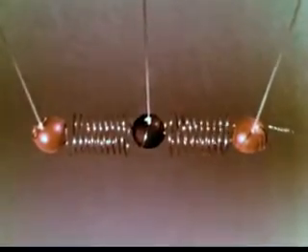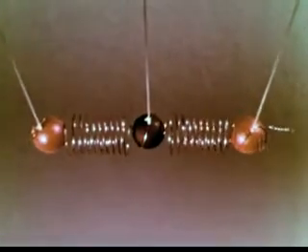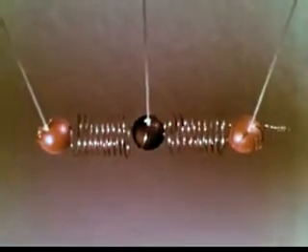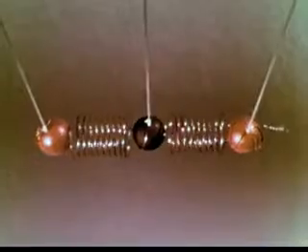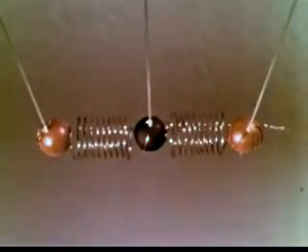As we approach the third normal frequency, we see that the molecule is moving in an unsymmetrical fashion, with the carbon moving one way and the two oxygens the other.